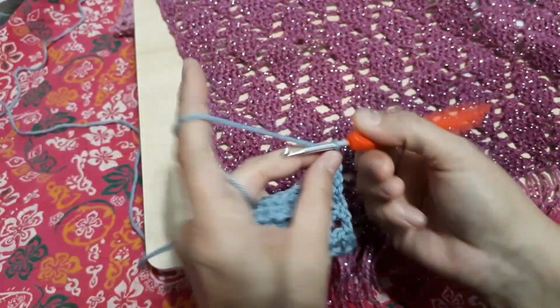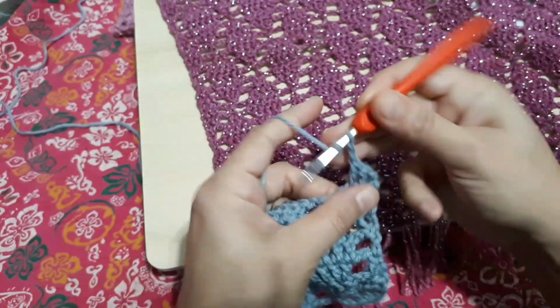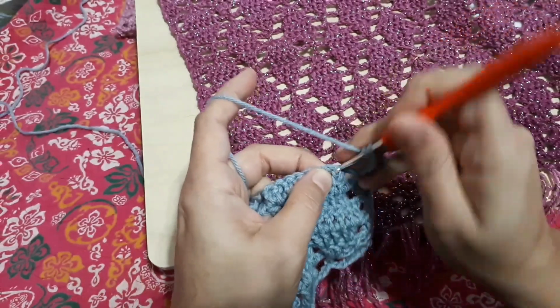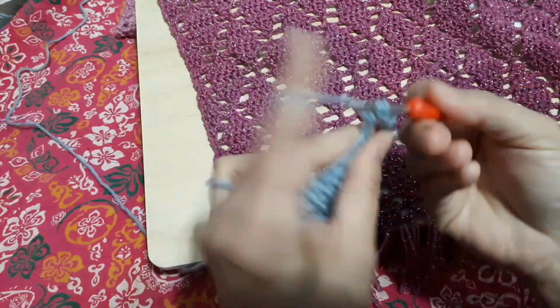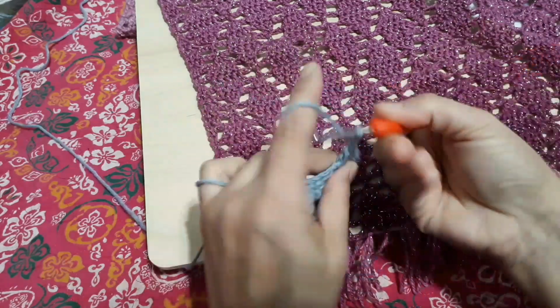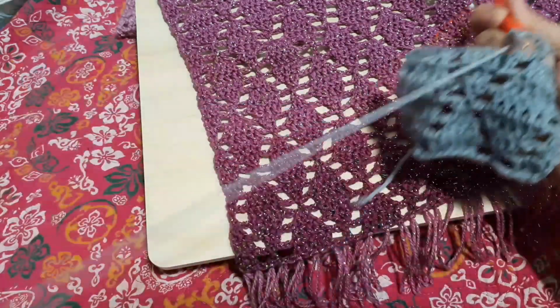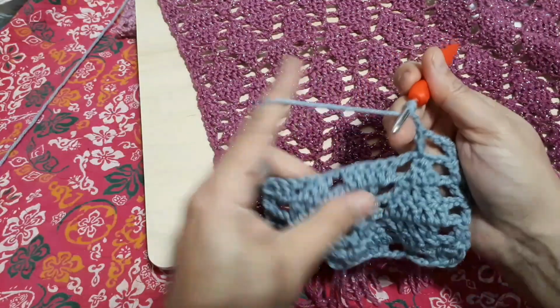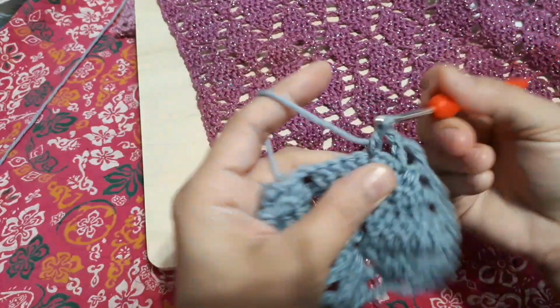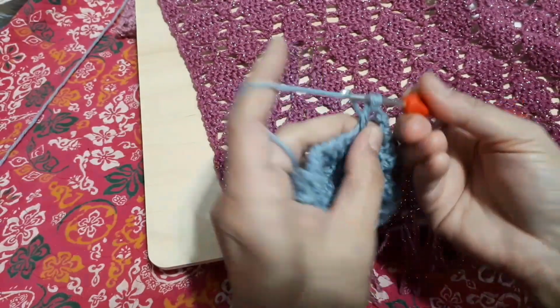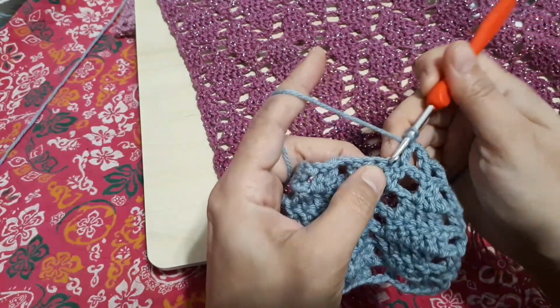Now chain 2, this is 1 stitch here, so we do 1 double crochet here, chain 2, and we do 1 double crochet in each of these stitches.